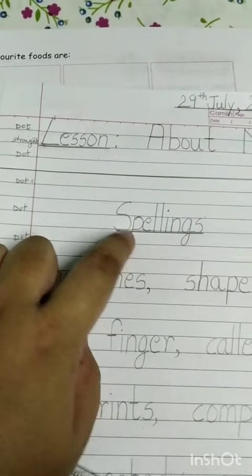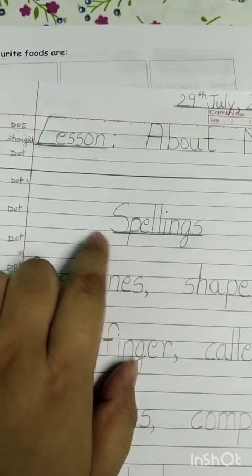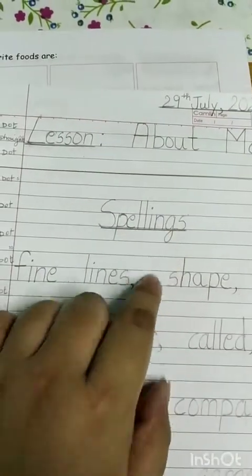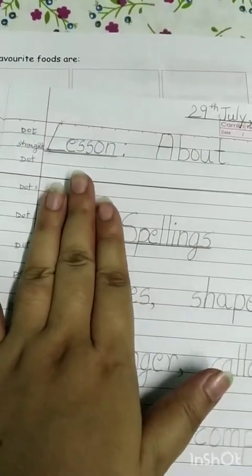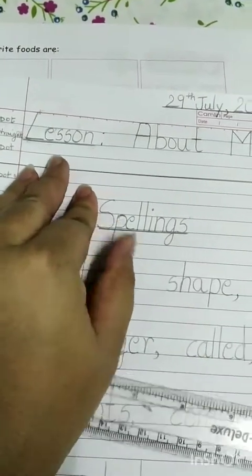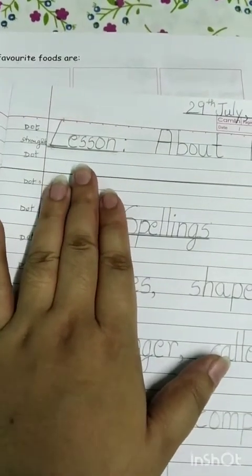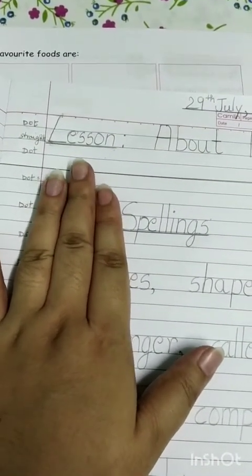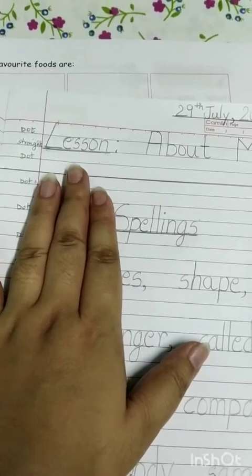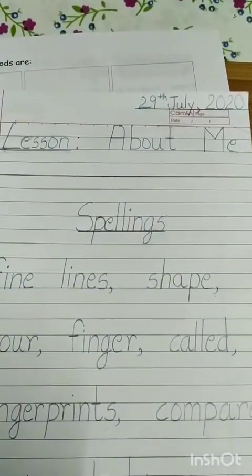Then you will start the spellings from the margin, with three fingers space, and you write with your pencil. This is called the three finger space. Hey, with three finger space, you will write spellings and underline it.